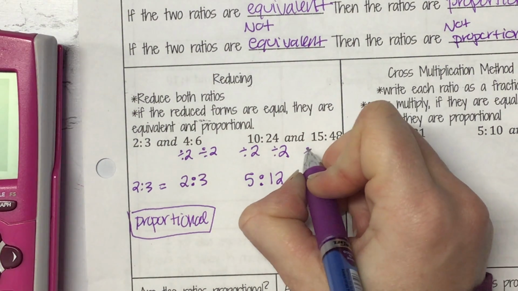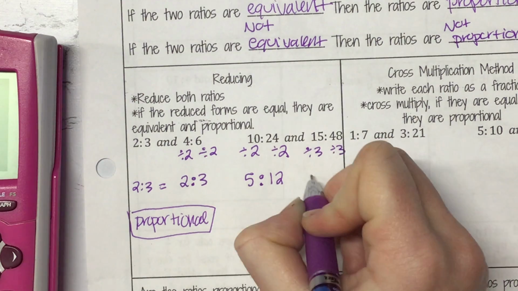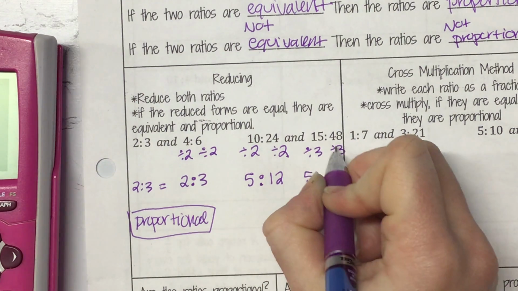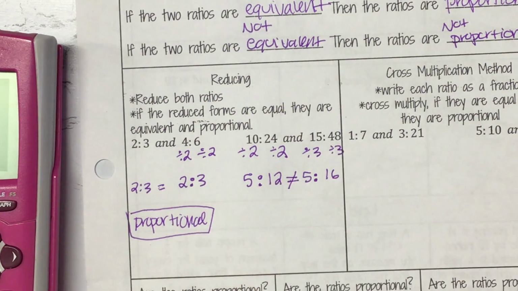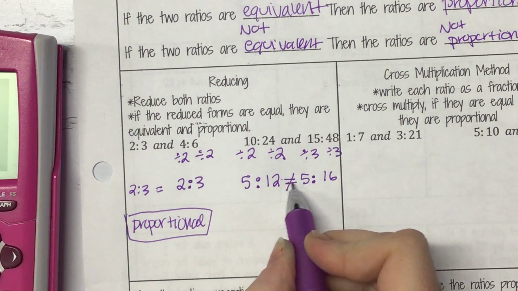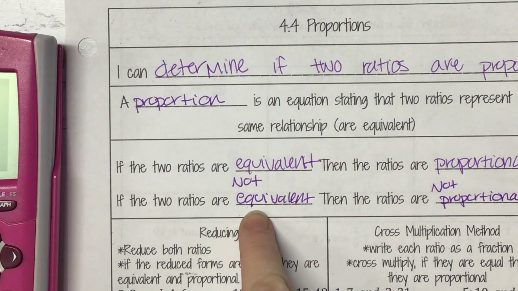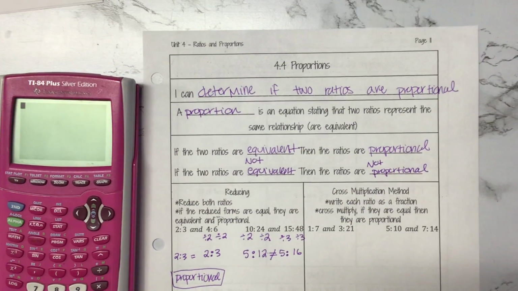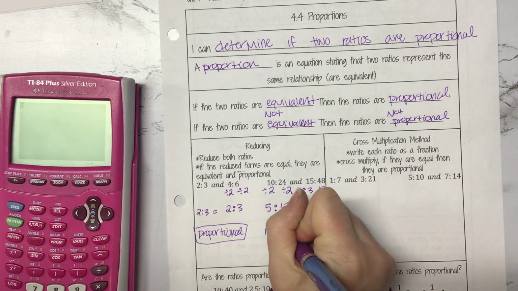I can reduce both of these by 3. 15 divided by 3 is 5. 48 divided by 3 is 16. Those are not equal, so I draw an equal sign with a little slash through it. They're not equal, so since they're not equivalent, then they are not proportional, or non-proportional.